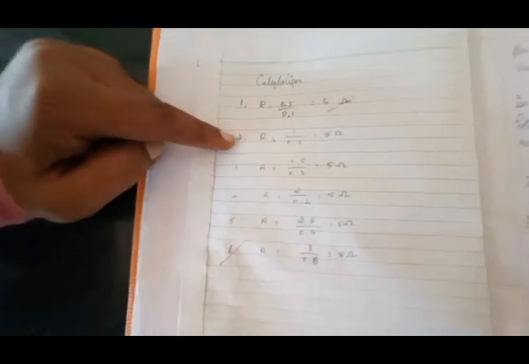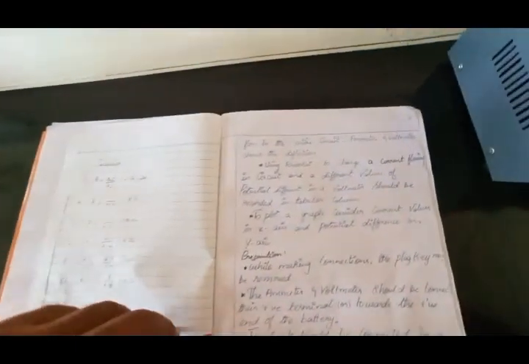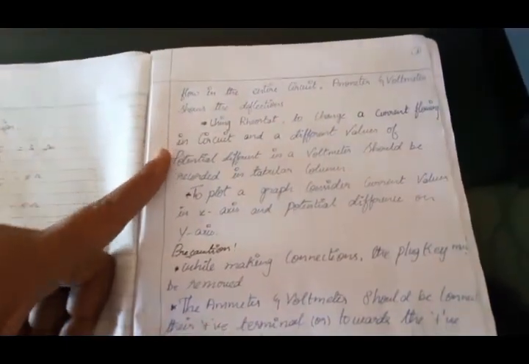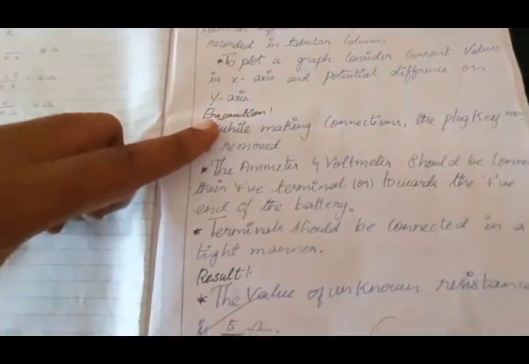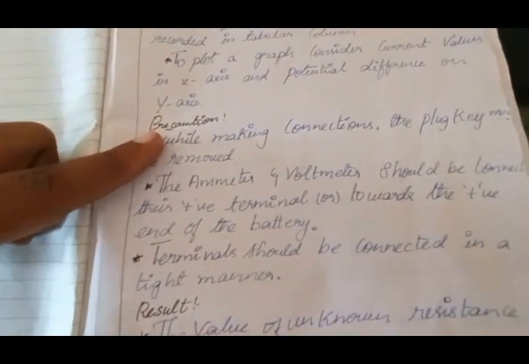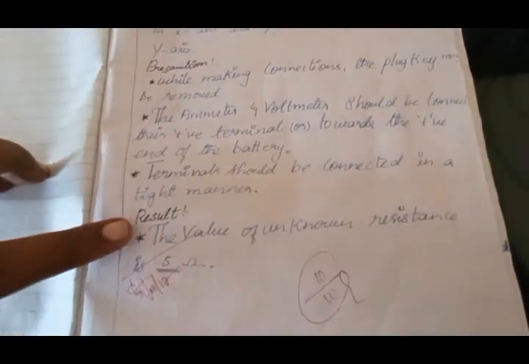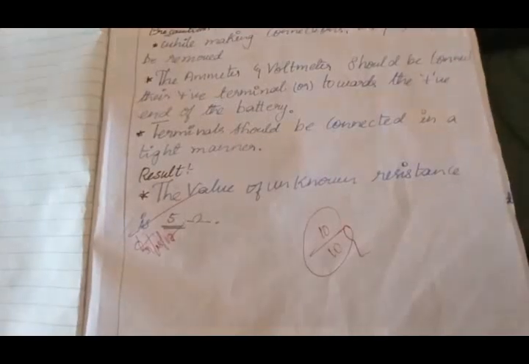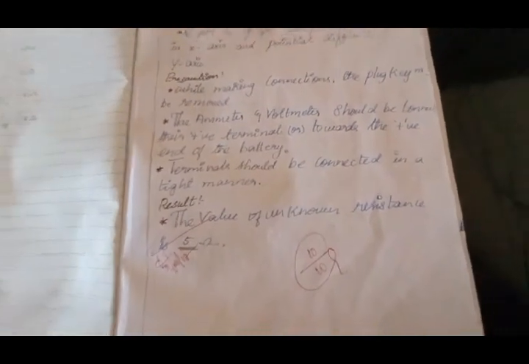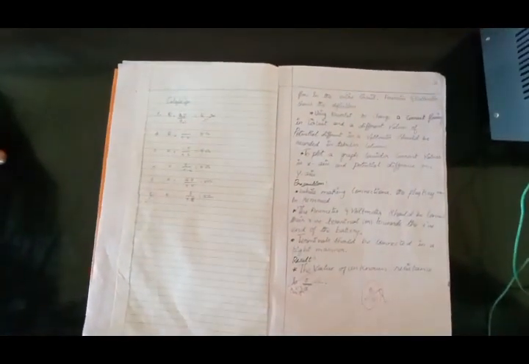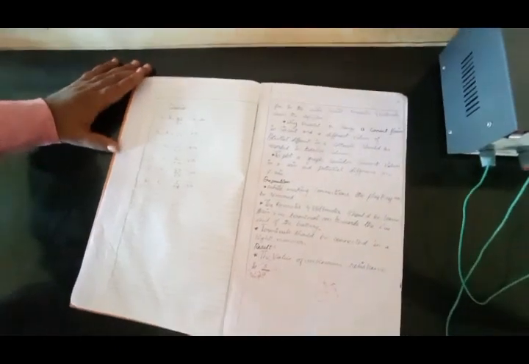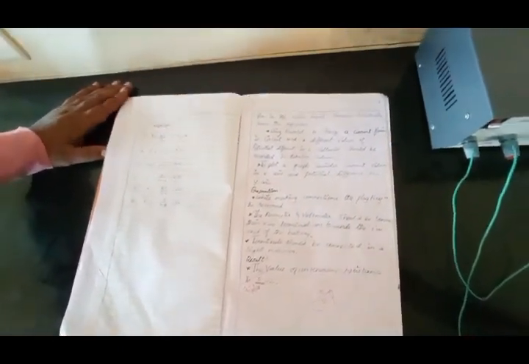Then the continuation of the procedure, precaution, and finally result. So this is the procedure to write an observation. The readings you take in the observation must be entered in the record too. It is very important, writing the observation is compulsory.